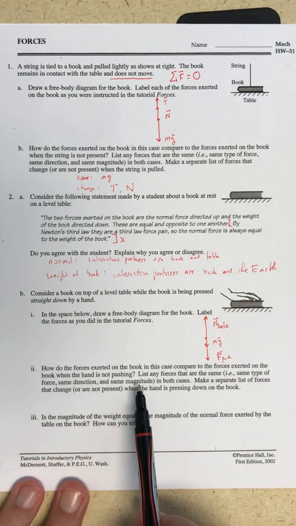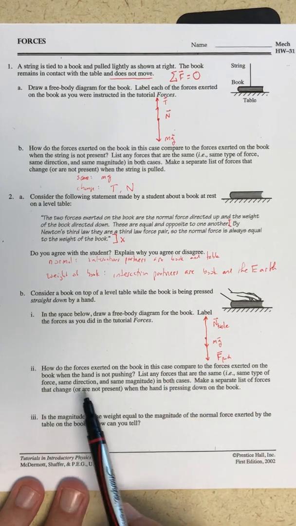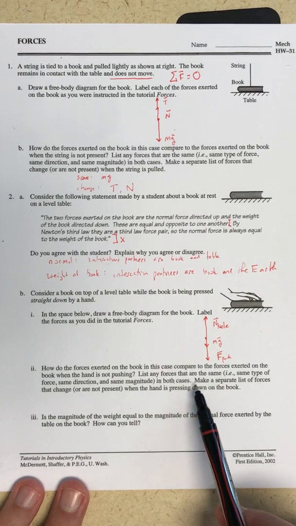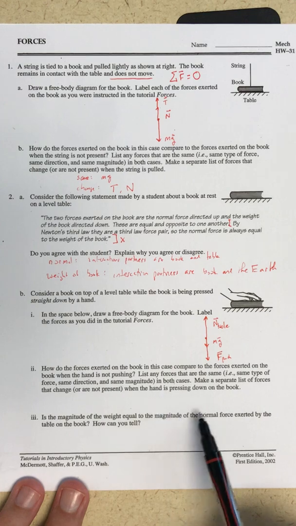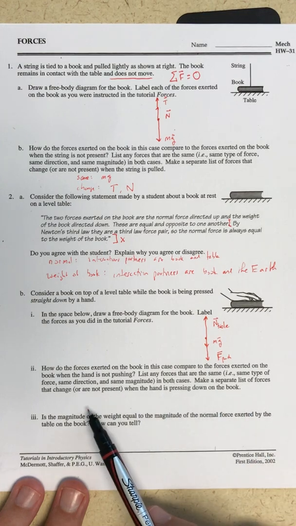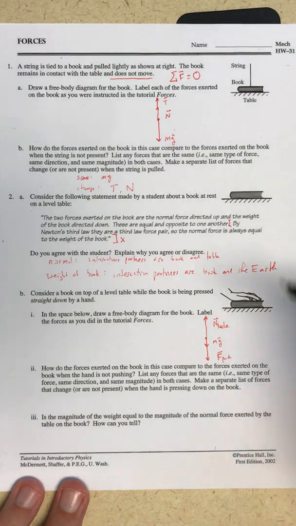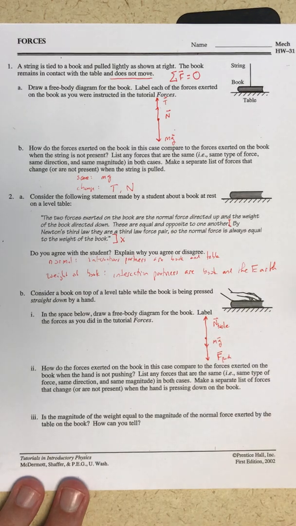How do the forces exerted on the book in this case compare to the forces exerted on the book when the hand is not pushing? List any forces that are the same in both cases. Make a separate list of forces that change when the hand is pressing down on the book. Okay. So the weight of the book is the same whether you're pushing on it or not.